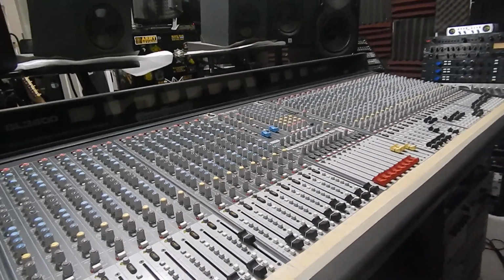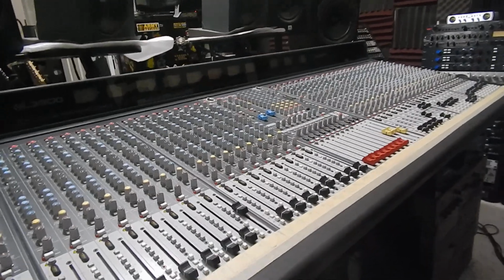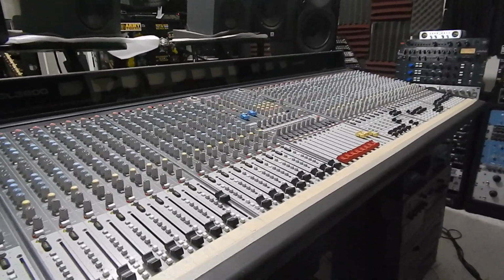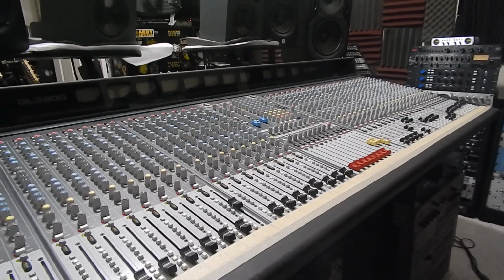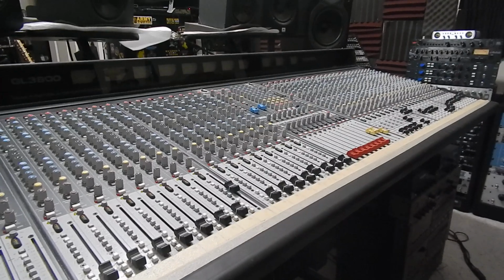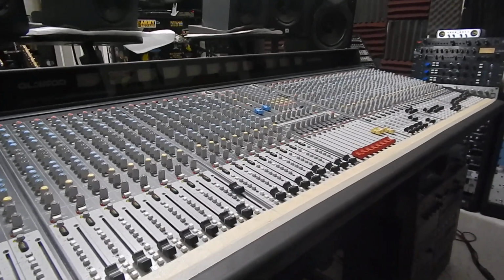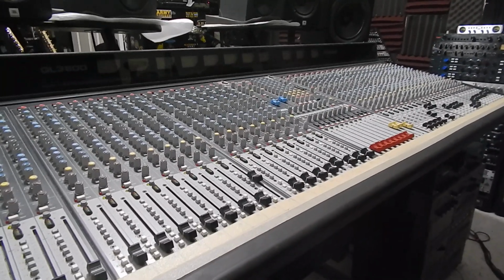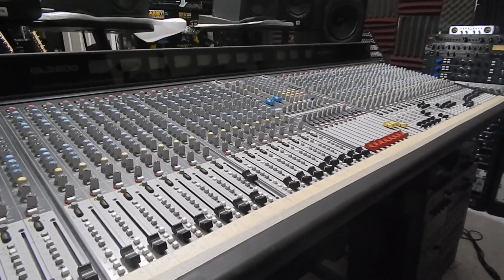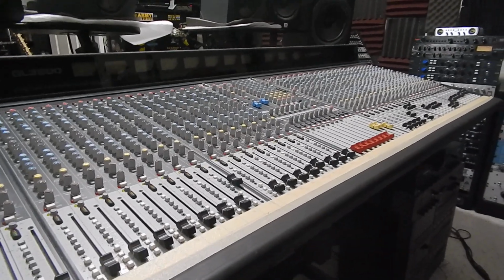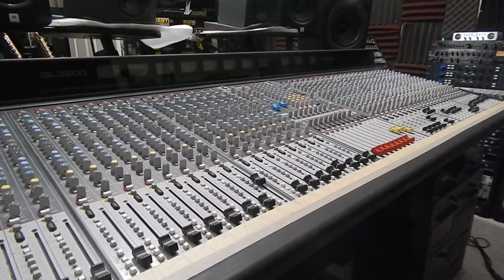Okay, I'm going to video 2, and what I want to do is talk about signal flow through a console, because the reason why I want to talk about this is that it works the same way in your DAW for the most part, and it really depends on the DAW that you're using what options they give you with your mixer.